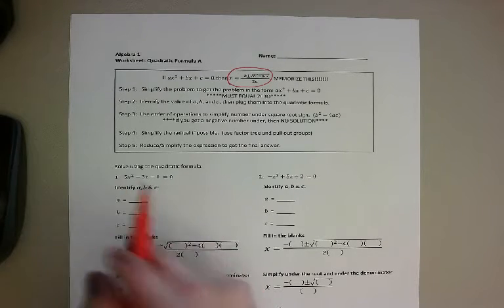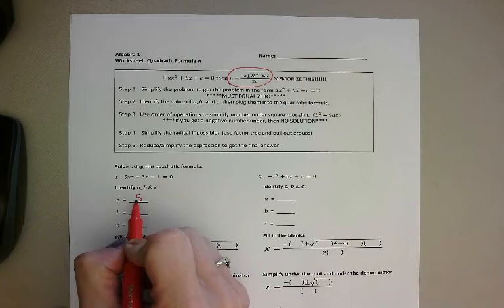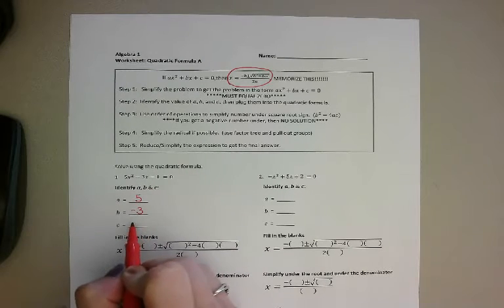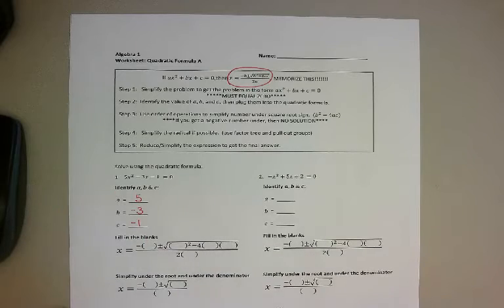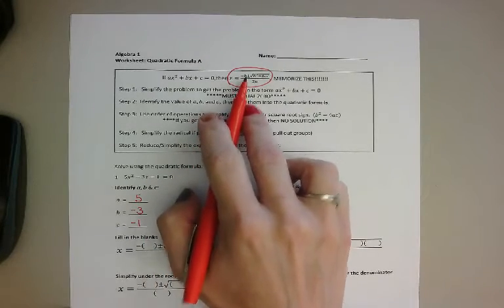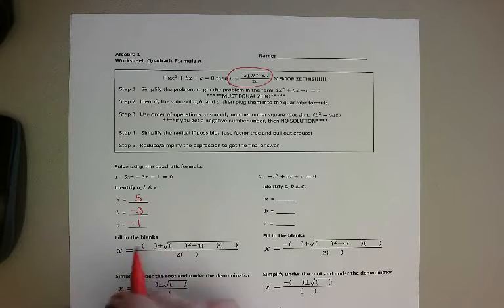So the a is always in front of the x squared. So our a is 5. The b is always in front of the x, and the c is always the constant number. So now if I look up at the quadratic formula, I'm going to put the b in first, and it's important that we write parentheses. So the b is -3.